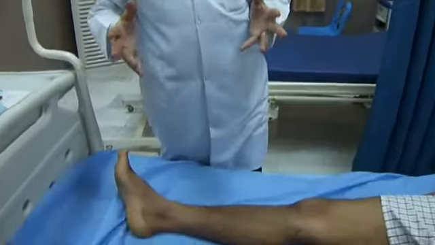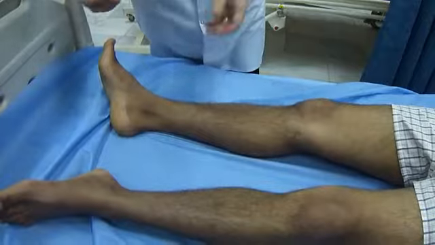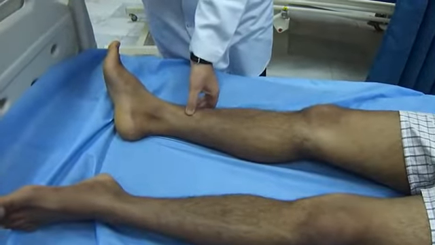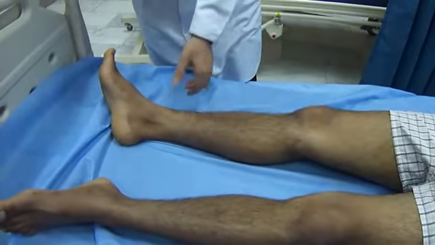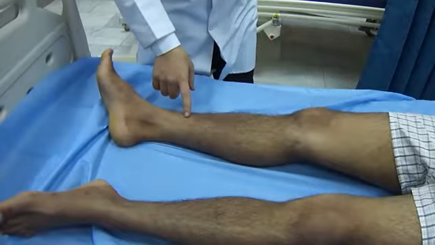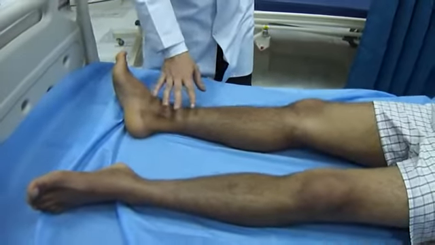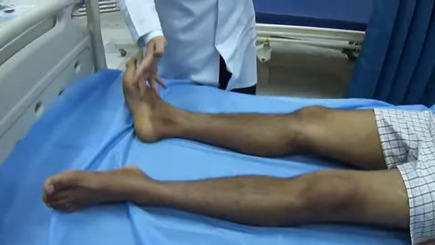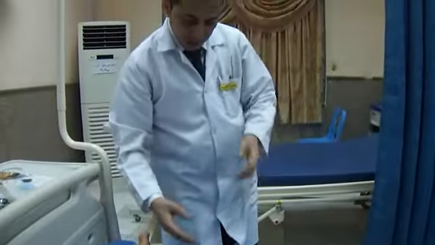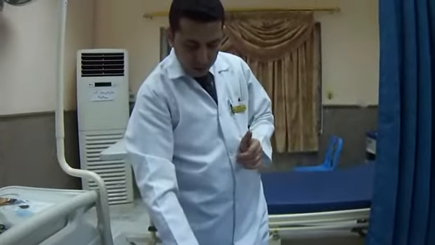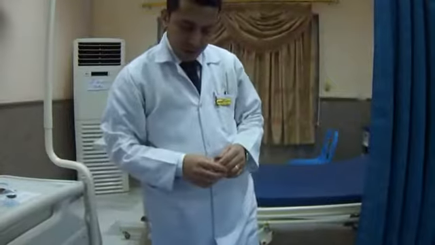The grade of edema is determined in such a way: when you press and then remove your finger, how long the indentation takes to return back to its normal state. This grade is subjective to the examiner and could be from +1 to +4 in a patient with severe edema.